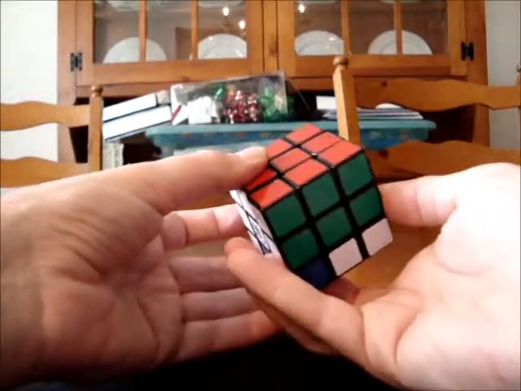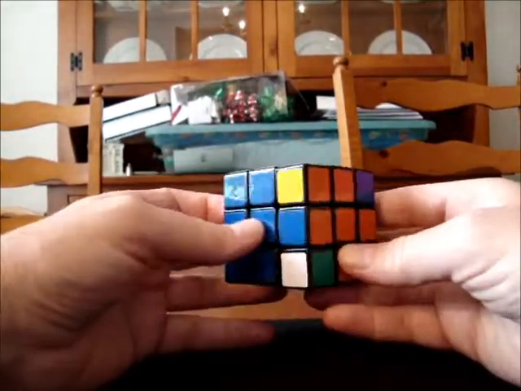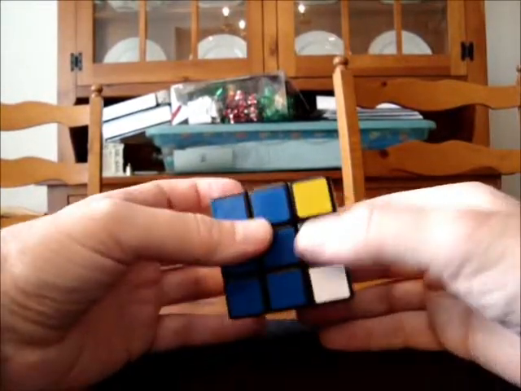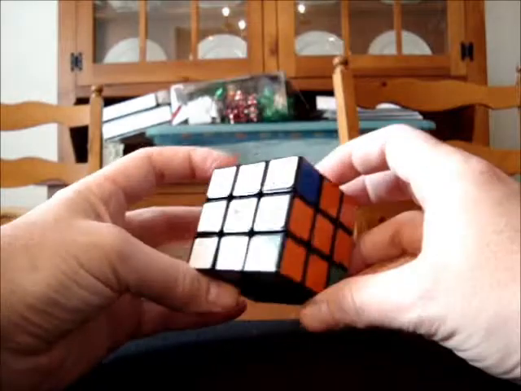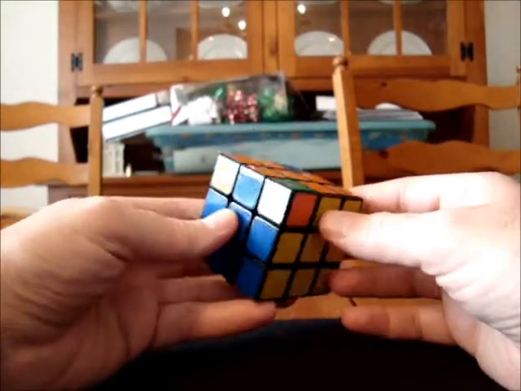And undo our conjugate. That's going to leave us with 3 unsolved corners. Okay? And from here, we're going to see that it's not too difficult. Okay? What do you notice here?